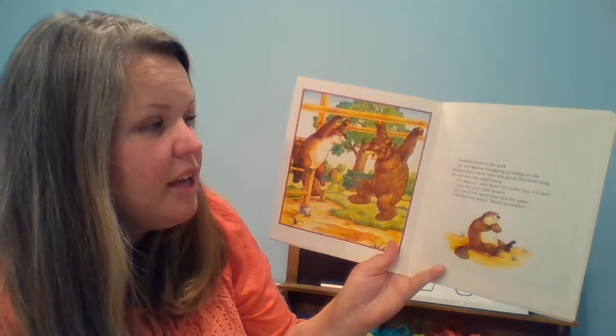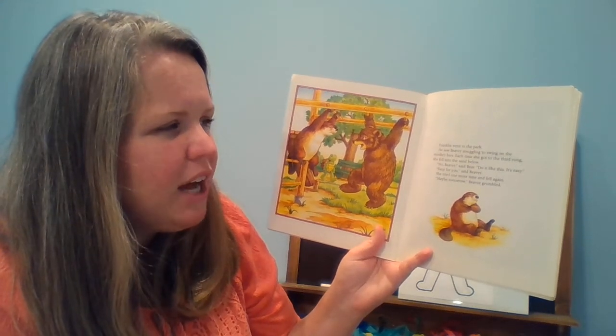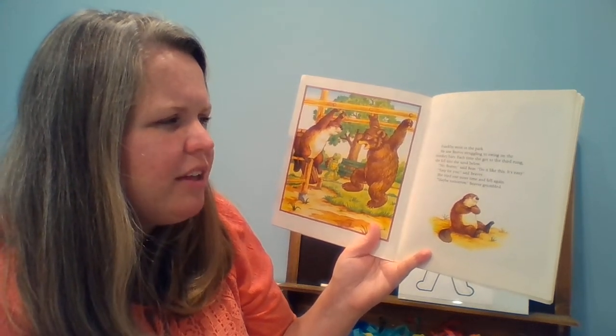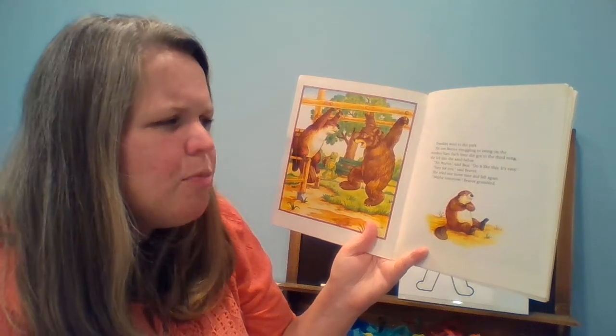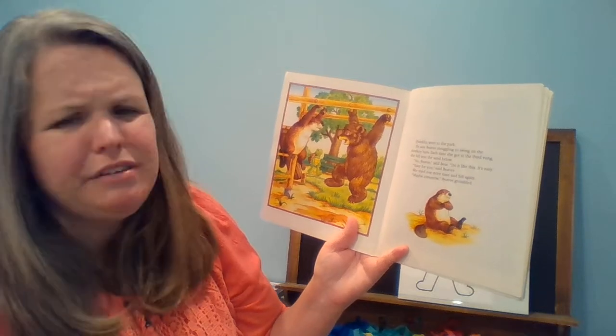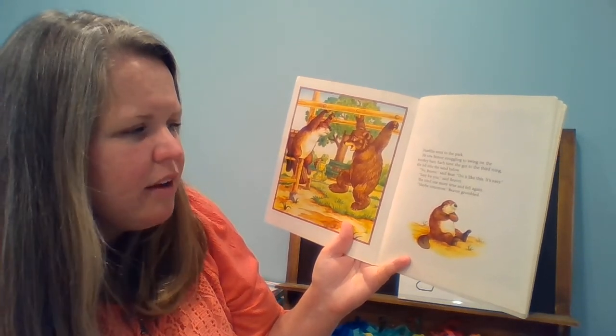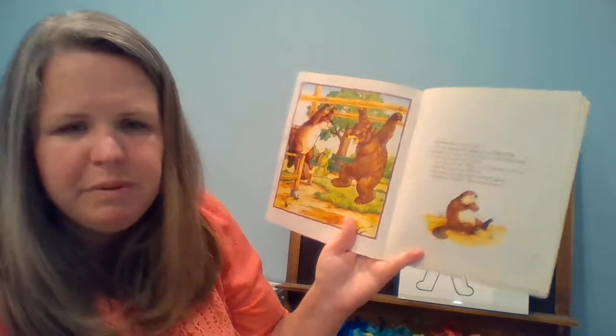Franklin went to the park. He saw Beaver struggling to swing on the monkey bars. Each time she got to the third rung, she fell into the sand below. "No, Beaver," said Bear. "Do it like this. It's easy." "Easy for you," said Beaver. She tried one more time and fell again. "Maybe tomorrow," Beaver grumbled.